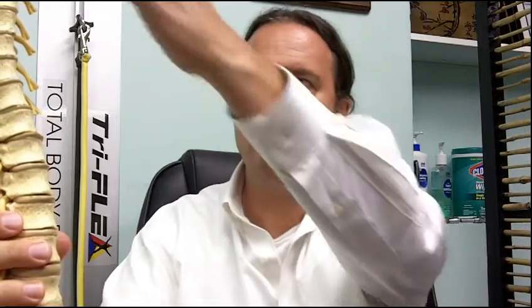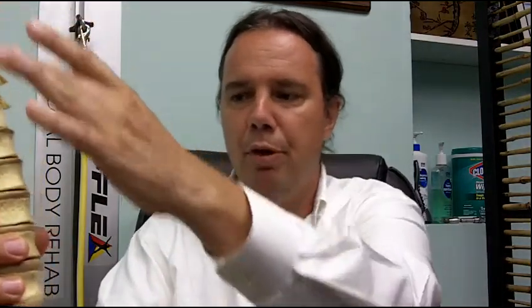Dr. Tomlinson, I've always been curious, just exactly how does the spine work? That's a great question. The spine is a fascinating structure. There are 7 vertebrae in your neck, which is called cervical spine. There are 12 in your upper and mid back, called the thoracic spine. And there are 5 in your low back, called lumbar spine.